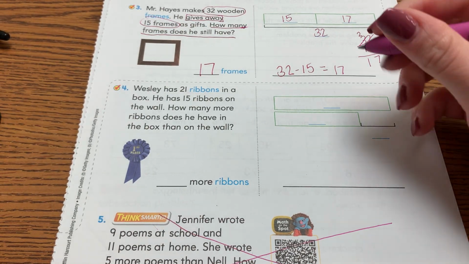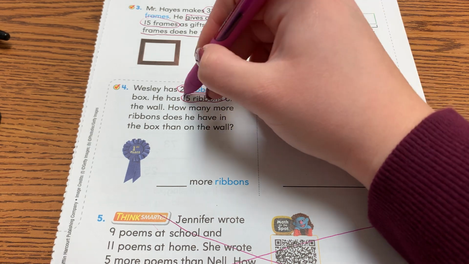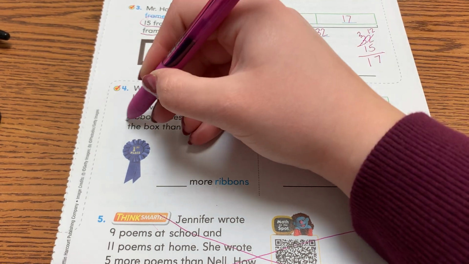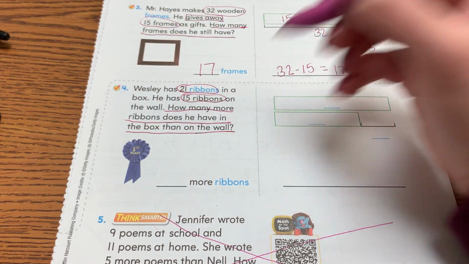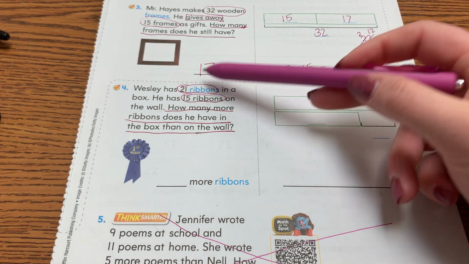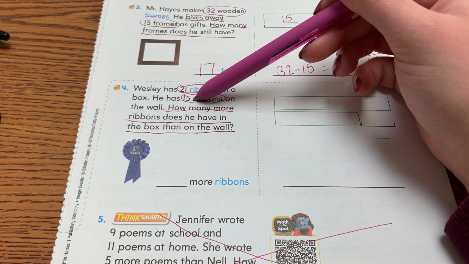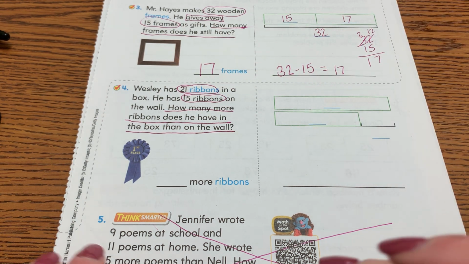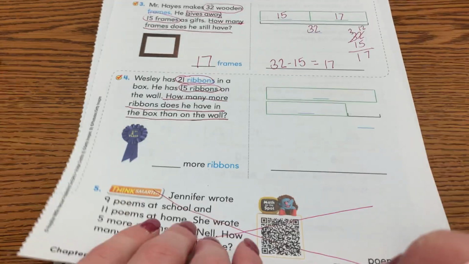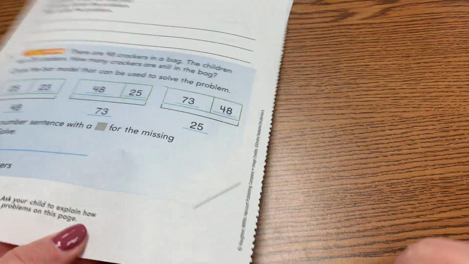Number 4, Wesley has 21 ribbons in a box. He has 15 ribbons on the wall. How many more ribbons does he have in the box than on the wall? Okay, do this one on your own. Take what you have to start with and subtract it, and then figure out how many are left. Okay, so pause this to do that now. Then flip over to the back.